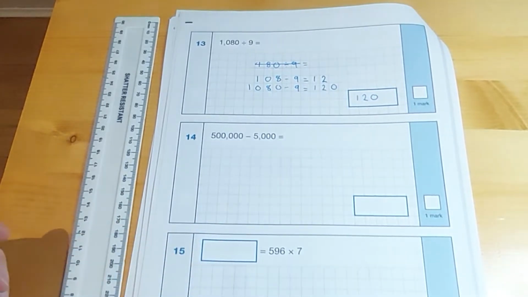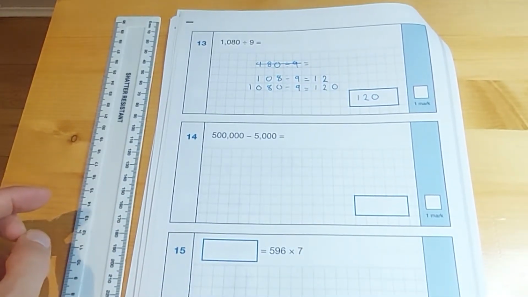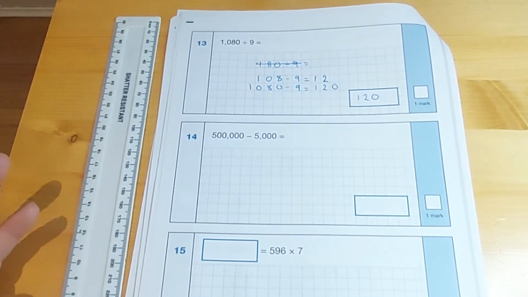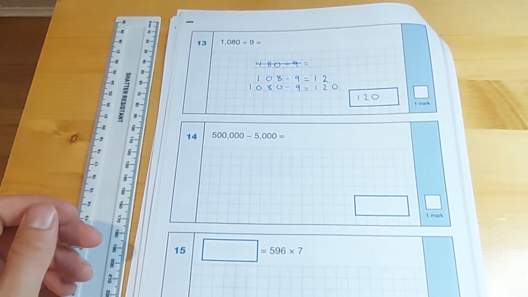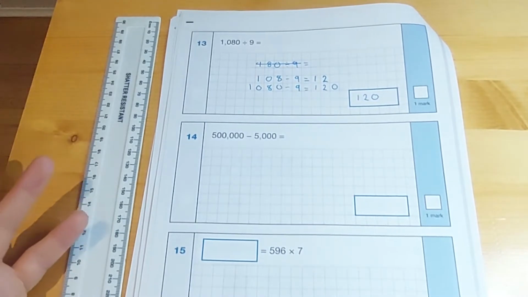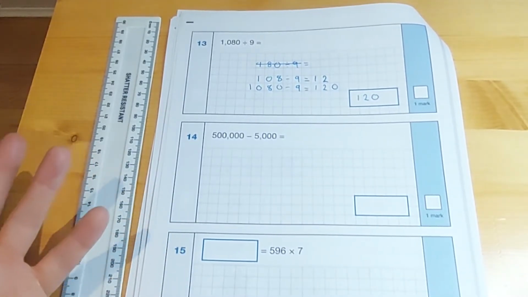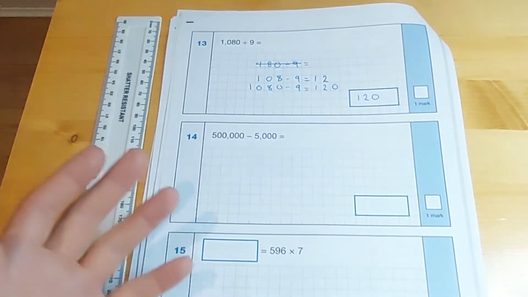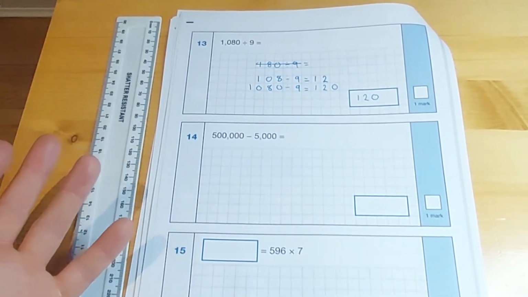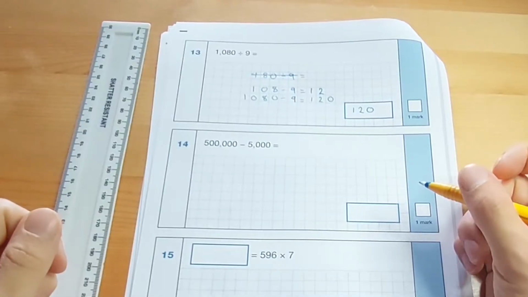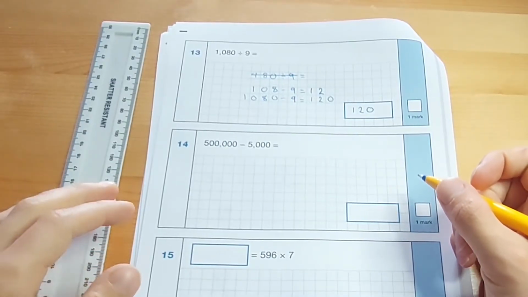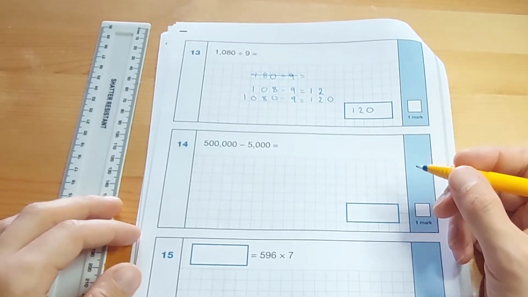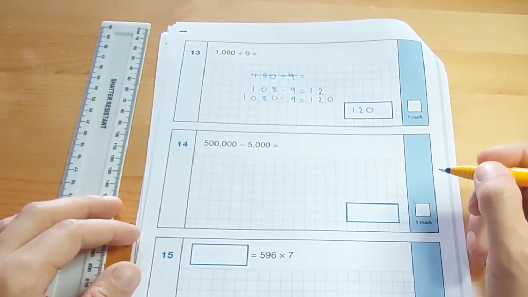Okay, question number 14. 500,000 take away 5,000. Now, this is a very straightforward place value question, and essentially, what it's asking is, what is 5,000 less than 500,000? Now, children could count back in thousands. However, a lot of children might want to use the formal written method to do this. However, because they've only got a short amount of time in this test, it's probably best if they just try to count back in their heads.